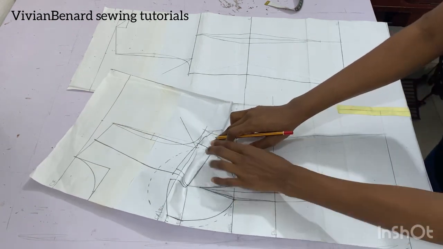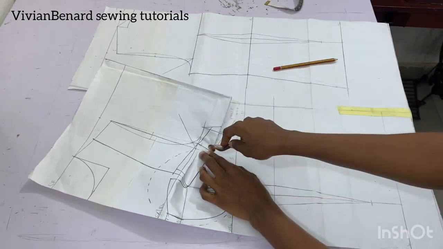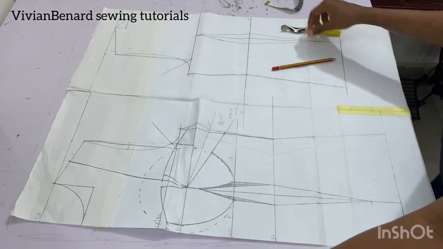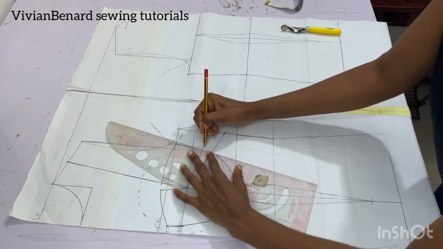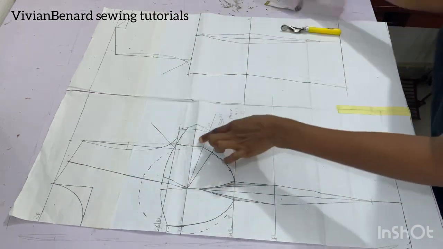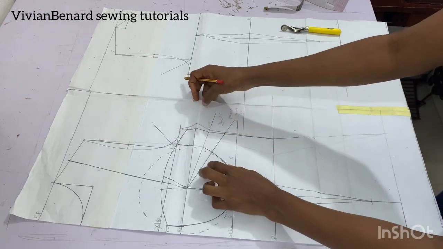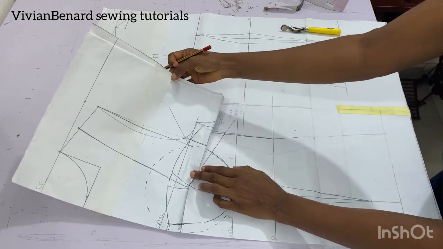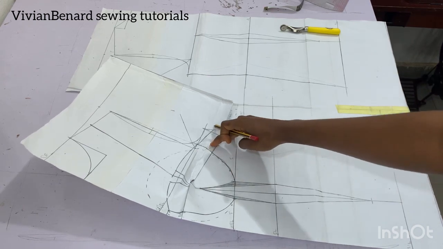So can you see that? So let me just trace that line. So this is how the line is going to be. So imagine if I marked it straight, that means if I close the bust dart, it might not align. So that is the main reason why you should close your bust dart and you carefully mark the curve line on that side. Can you see that?